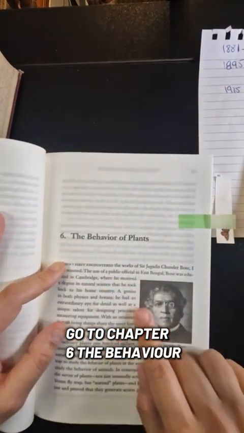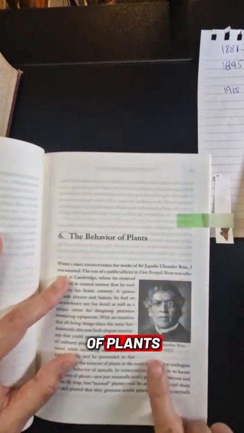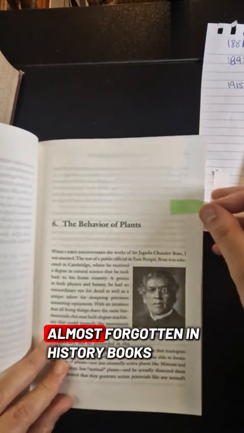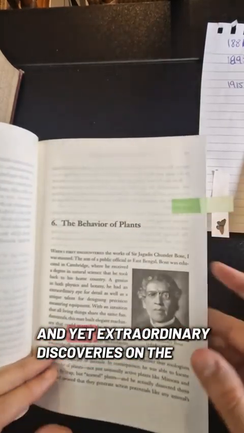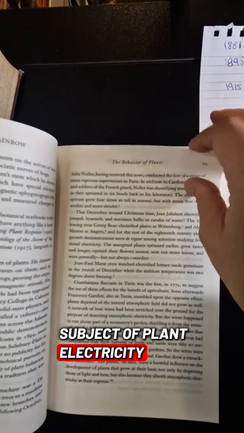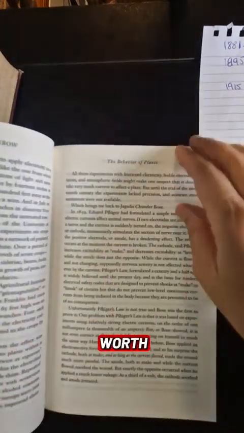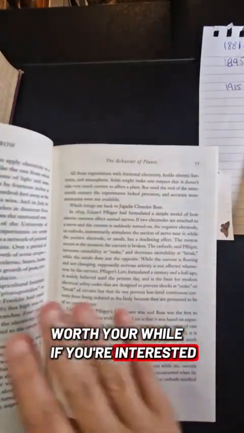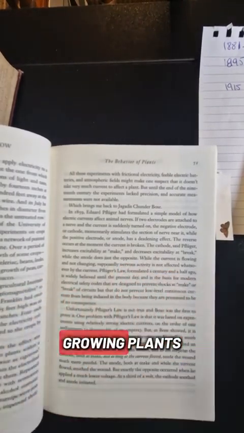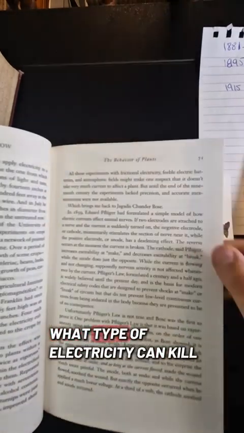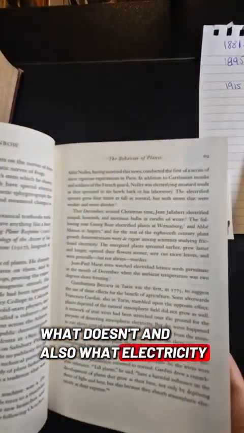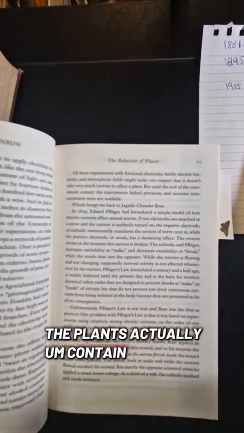Go to chapter 6, The Behavior of Plants, and there is a chap here, Sir Jagadish Chandra Bose, almost forgotten in history books, and yet extraordinary discoveries on the subject of plant electricity. Worth your while if you're interested, because of a fantastic amount of experiments on growing plants, what type of electricity can kill them off, what doesn't, and also what electricity the plants actually contain.